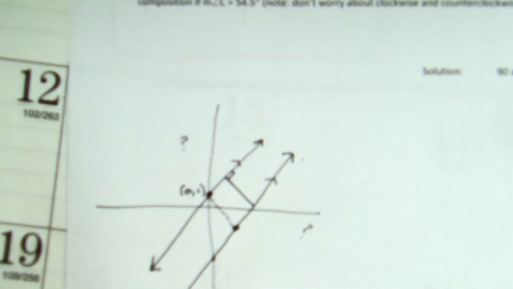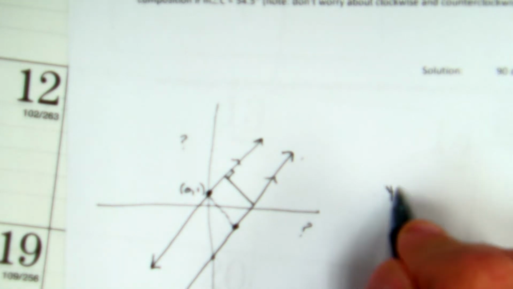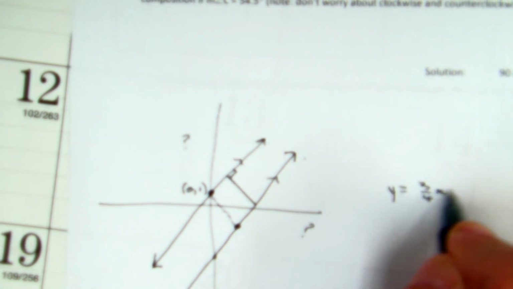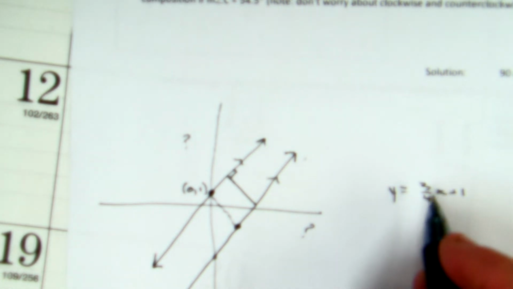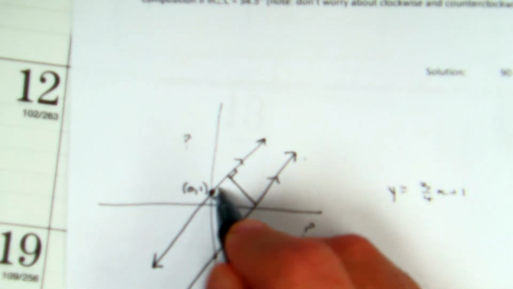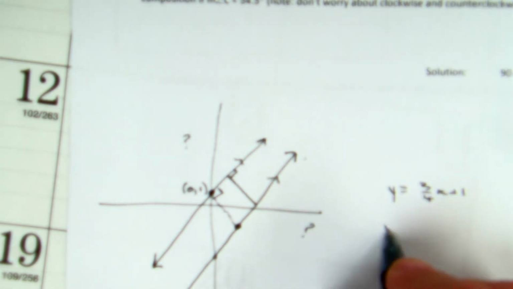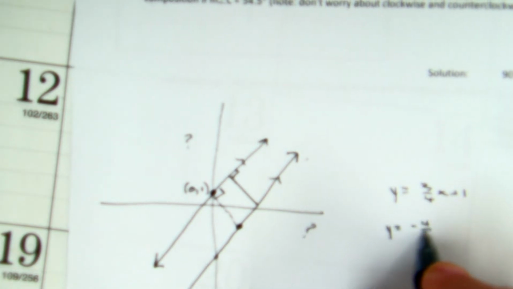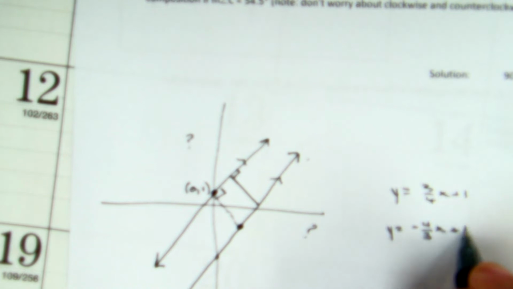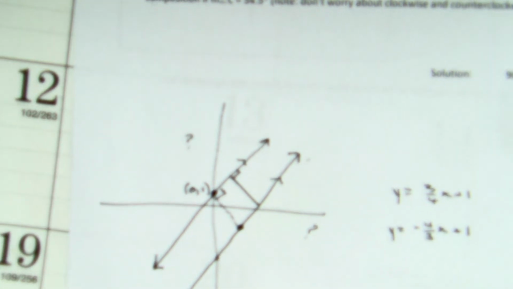That equation was y equals 3/4 x plus 1. Now remember, if it's perpendicular, the slopes are negative reciprocals. So I want to get this perpendicular line. That gives me negative 4/3 x, and that's also plus 1 because they share the same y-intercept.